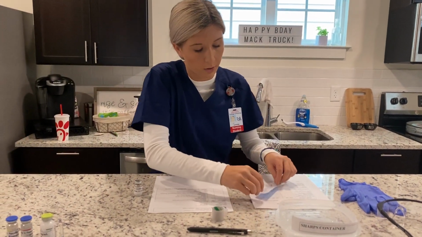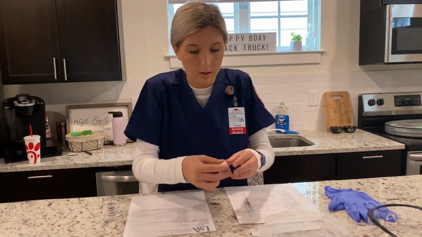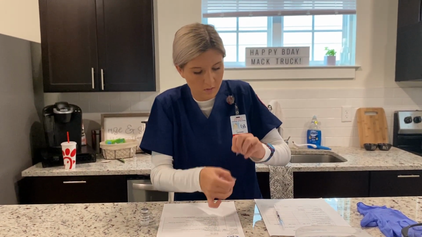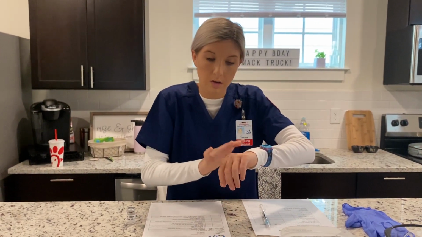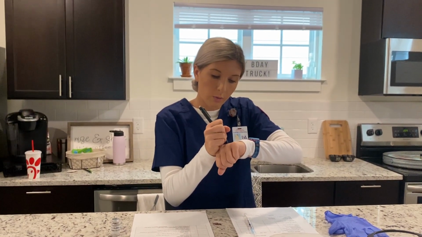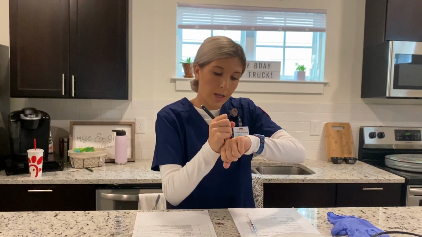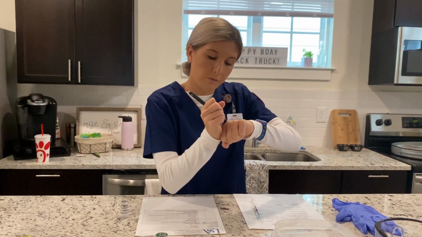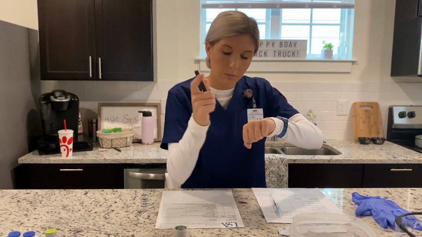But before I do that, I'm going to make a label for the syringe. So I'm going to take a piece of tape and I'm going to write the patient's name, Jaguar Jones, the drug, heparin, the dose, 5,000 units, and I'm gonna initial it.